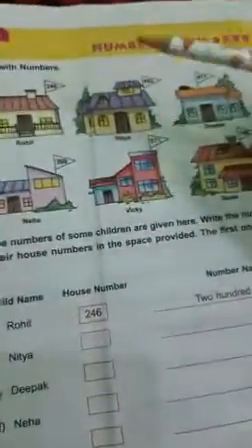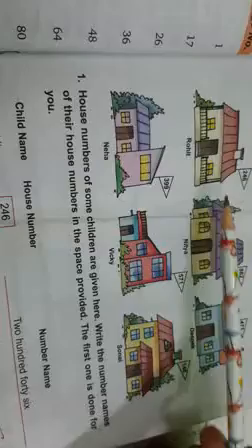We can see that there are 6 houses given, 1, 2, 3, 4, 5 and 6, and every house is given a number.